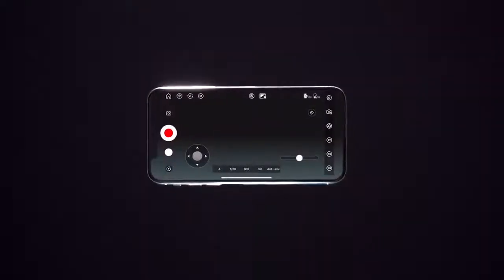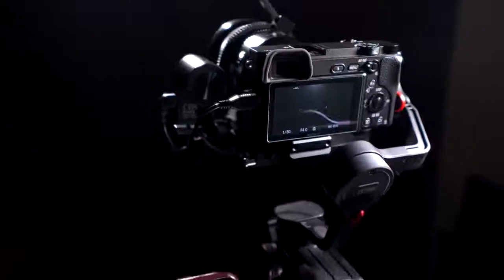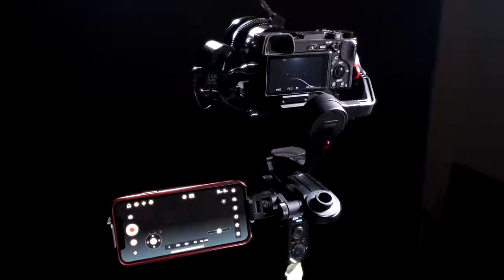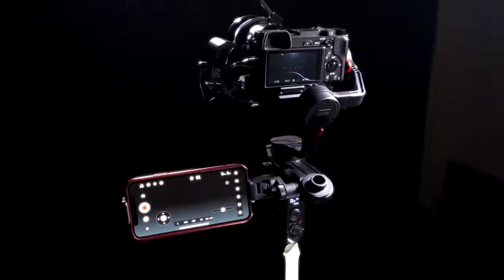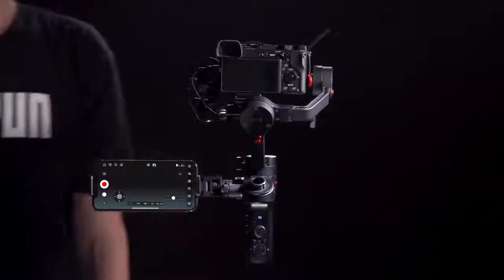Once you've downloaded and connected to the ZY Play app using your iOS or Android device, you're met with the Via Touch interface. Via Touch is a system designed to take all of the controls from your camera and your gimbal and put them in one place, your phone. With this, adjustments, settings, and controls become incredibly simple.